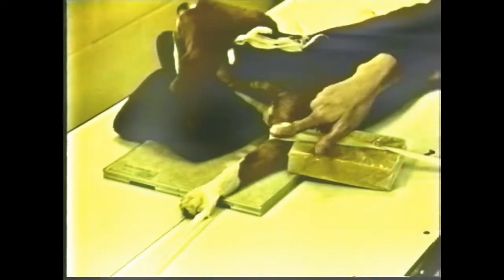Proper positioning for the cranial caudal view of the elbow or antebrachium is demonstrated next. The head is moved to the side so there's no superimposition of the neck area. The leg is extended cranial. The elbow is taped and pulled laterally so that the true straight position of the humerus and antebrachium can be maintained.